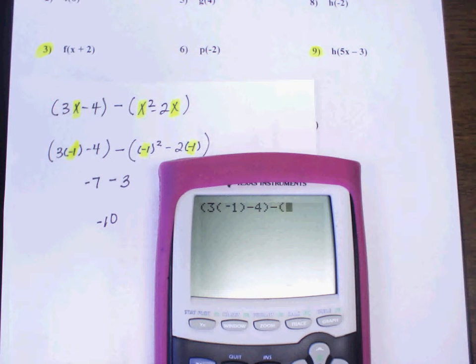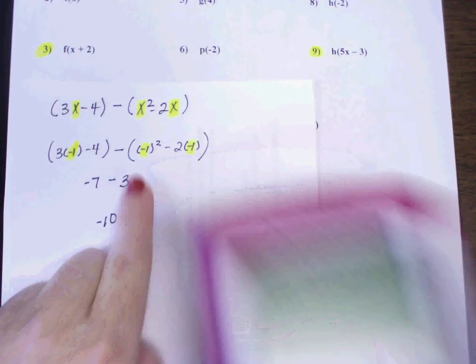Negative 10. For those of you that got negative 8, you probably didn't put parentheses around this one right here. Or you put the exponent inside the parentheses when it does not go inside the parentheses.